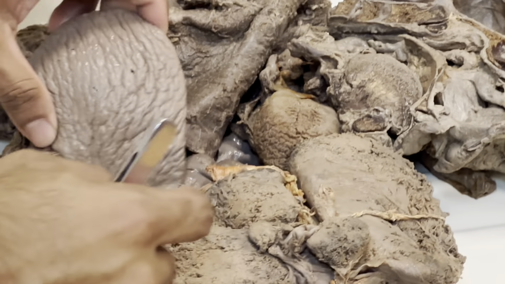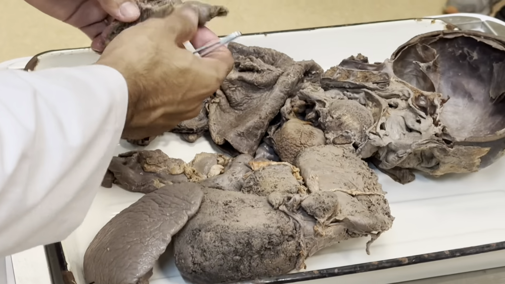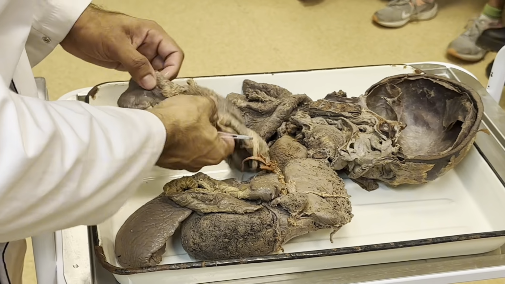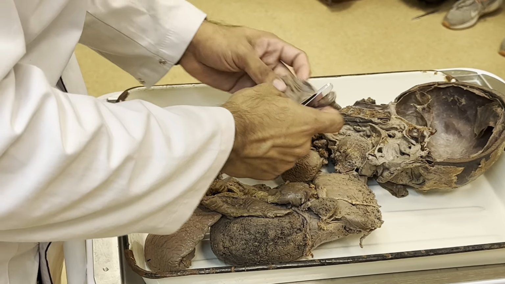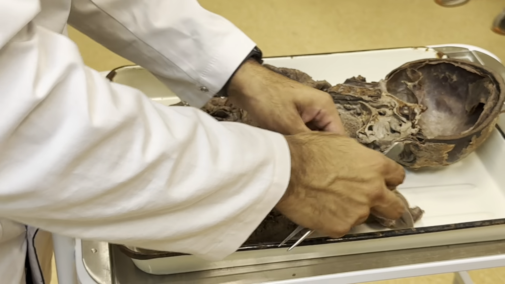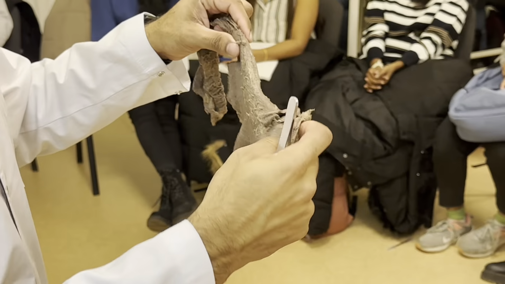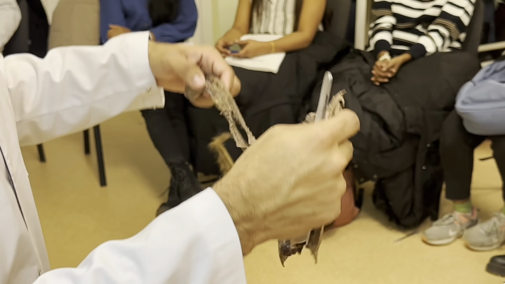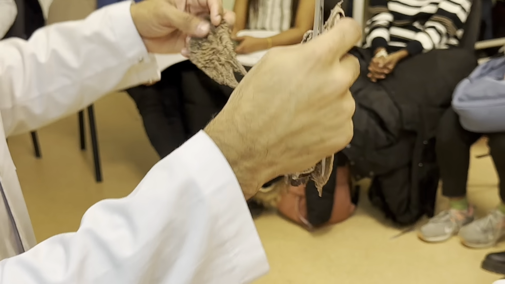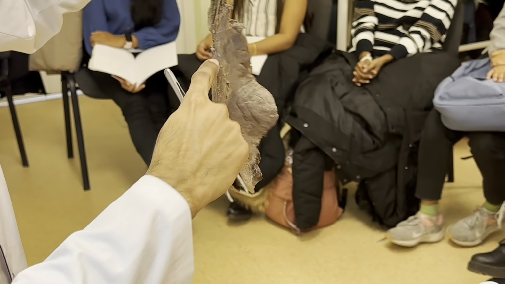Yeah, that's basically it. It's J shape. Stomach. Okay, so what do you think? What is this part? Extended part. Okay.